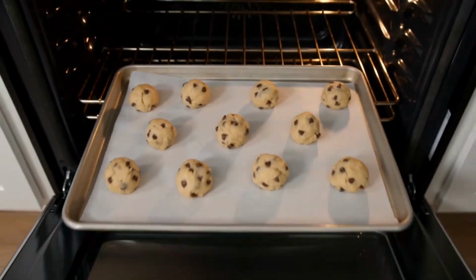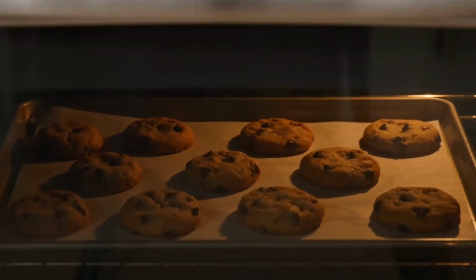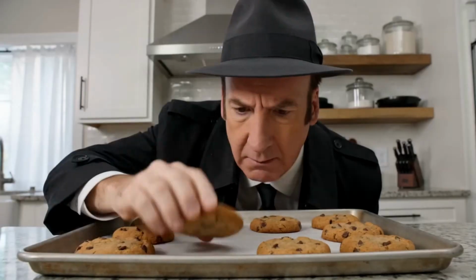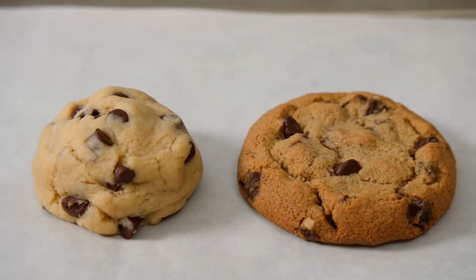An example would be baking cookies. Cookie dough goes in, but a completely different thing comes out. It smells different, tastes different, and you cannot turn a baked cookie back into dough. That is a chemical change.